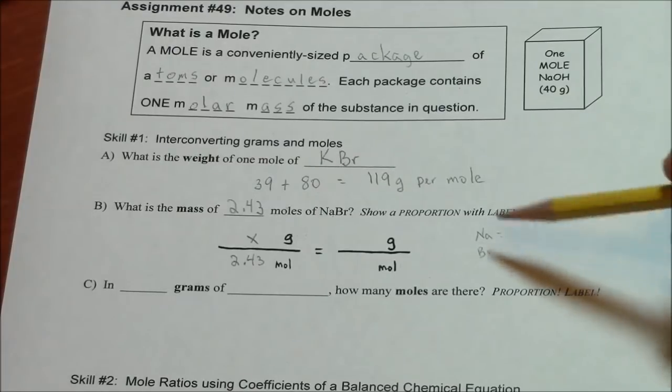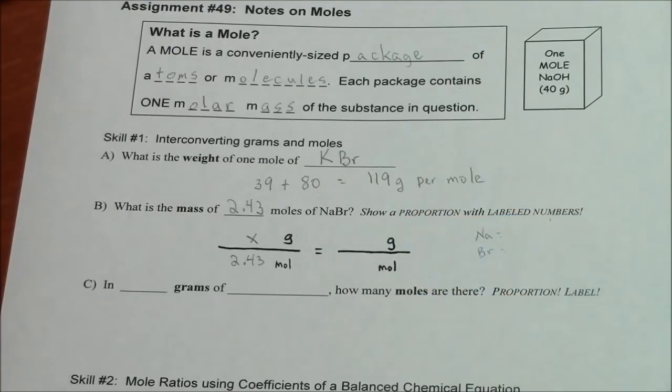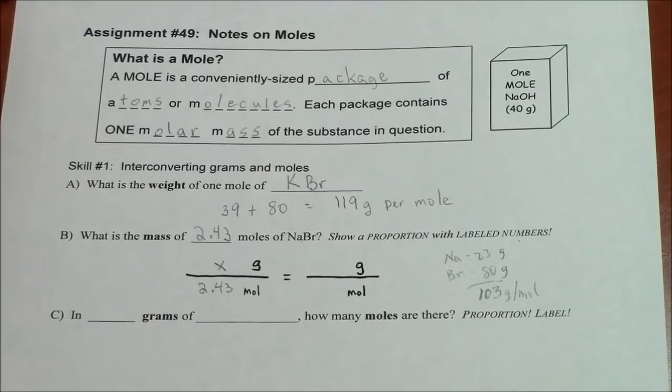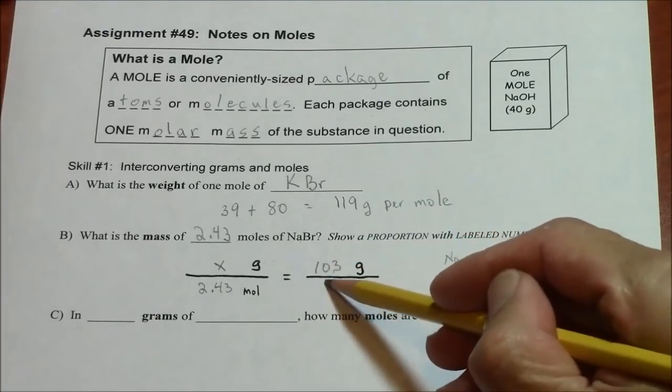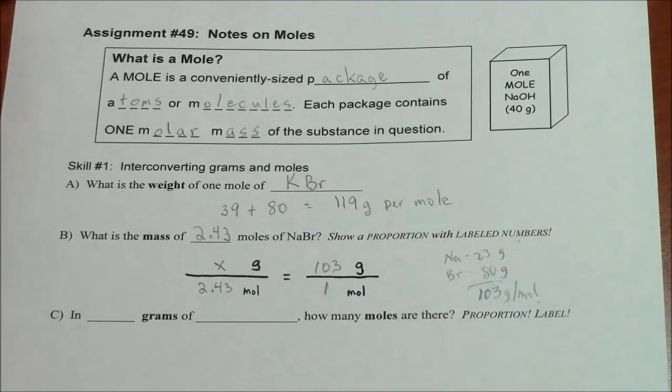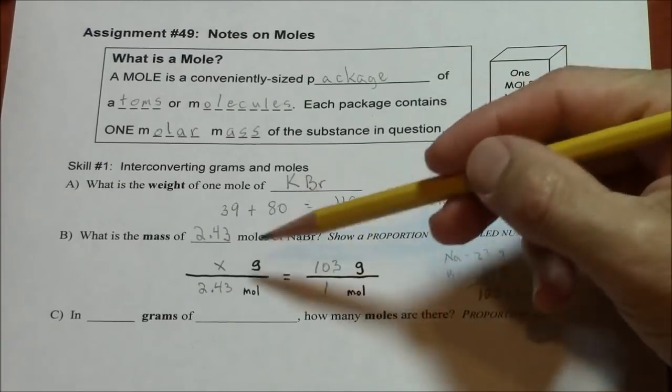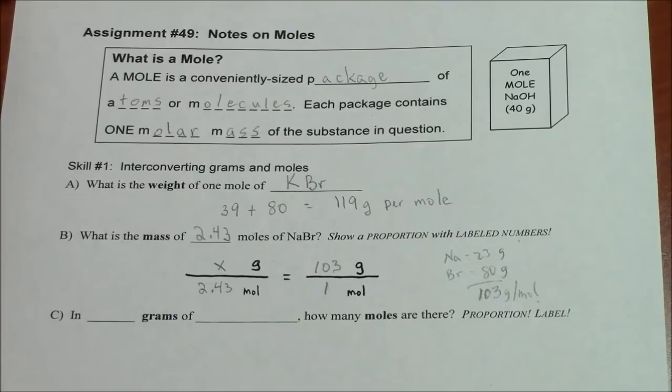Pause the tape so you can find out what numbers to put in these blanks before I show you. Here's my calculated molar mass, 103 grams per mole, so 103 grams is 1 mole. This is now set up for me to solve for X. Please calculate your own value before I show you the answer.